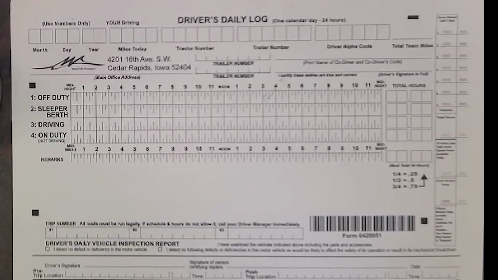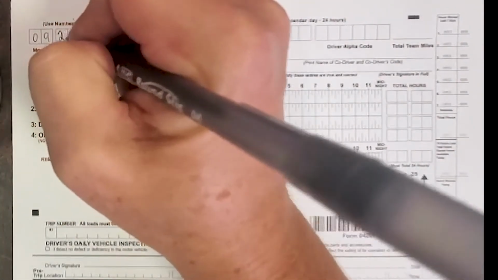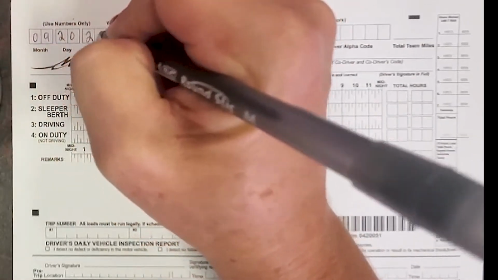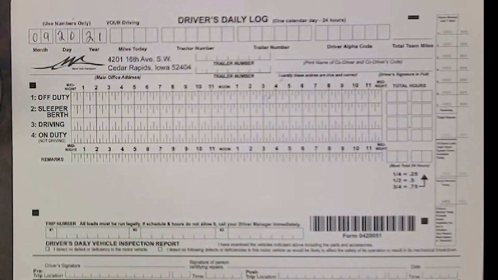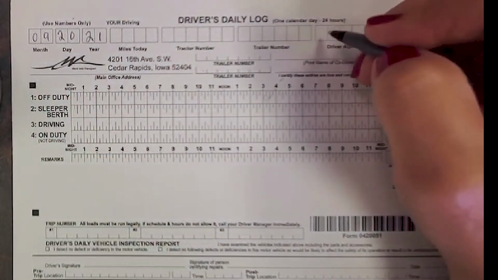Hello everyone, I'm going to go through step by step on how to complete a paper log. So step number 1 would be putting in today's date. Step number 2 would be putting in your driver code, which should be all capital letters.